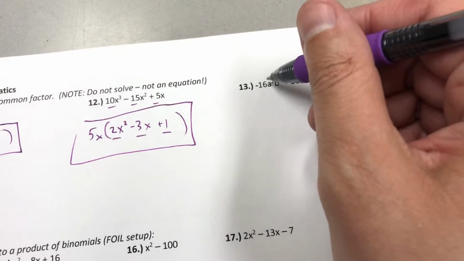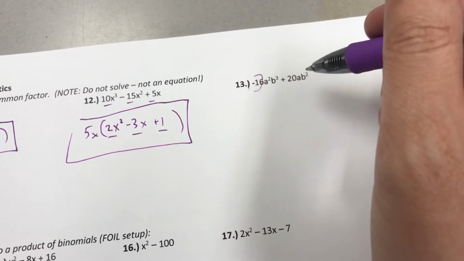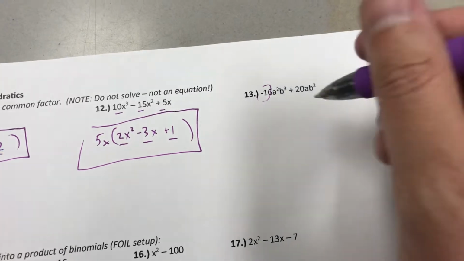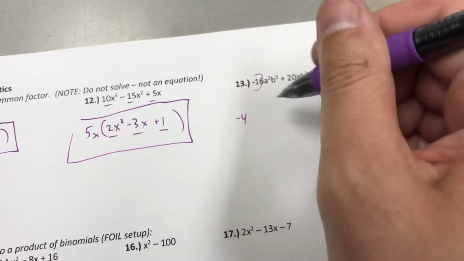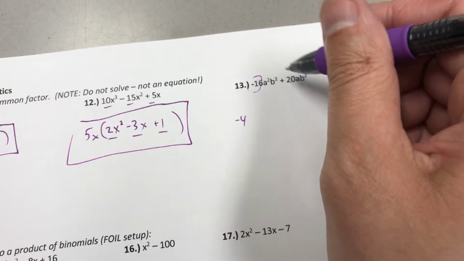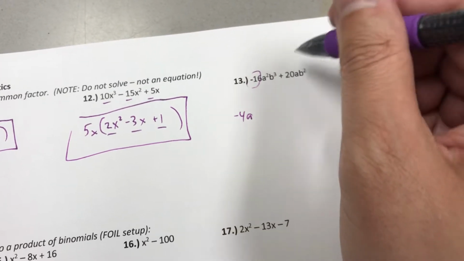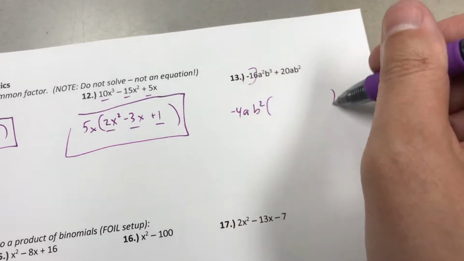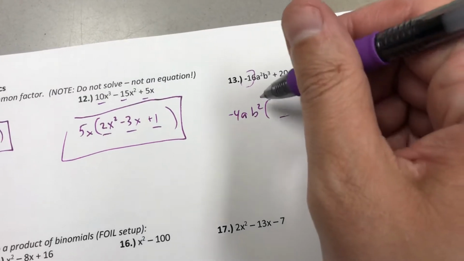Okay, this one. I would divide the negative out of the front. You usually want a positive first term. So I'm going to take out a -4. I can take out as many as 1 a from both. That's my GCF for the a's. I can take out as many as 2 b's. And so, again, we're going to have 2 sets of parentheses here.